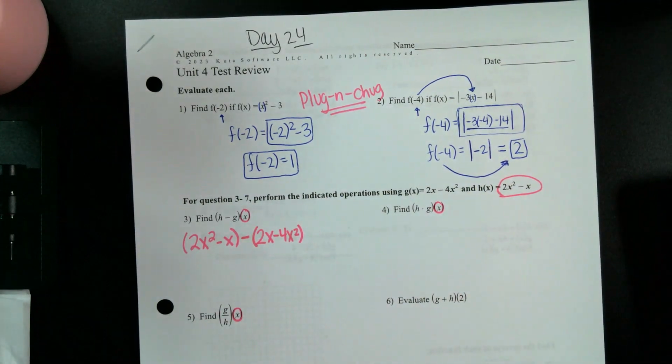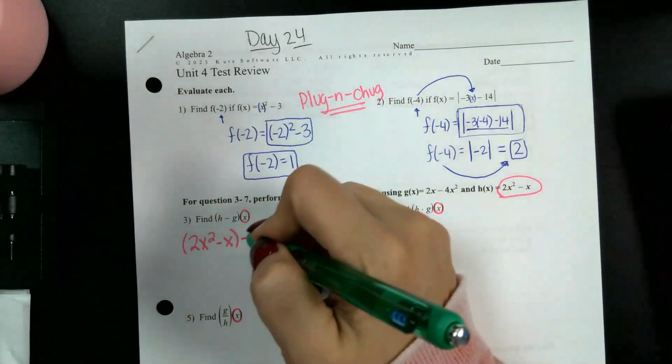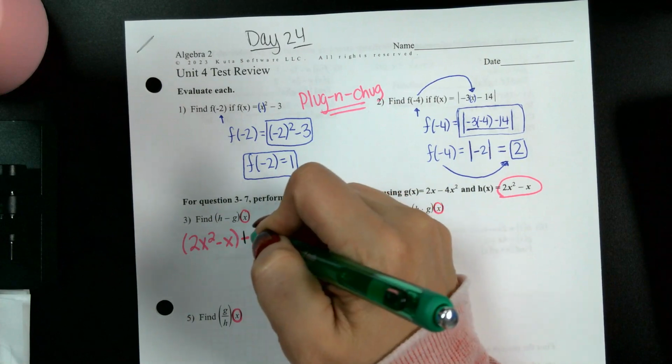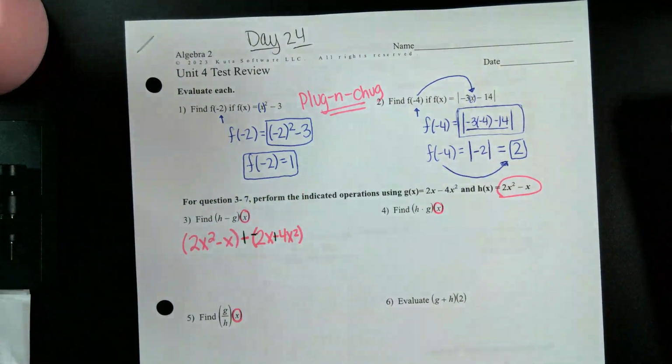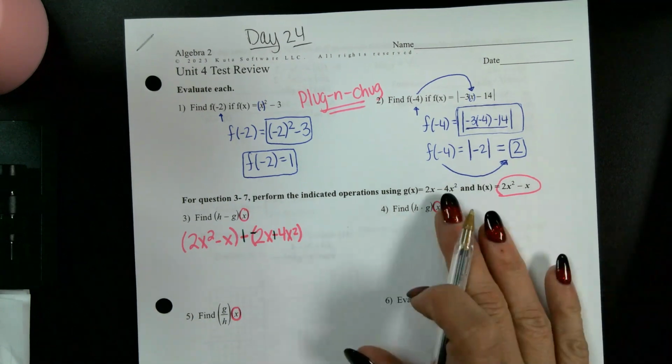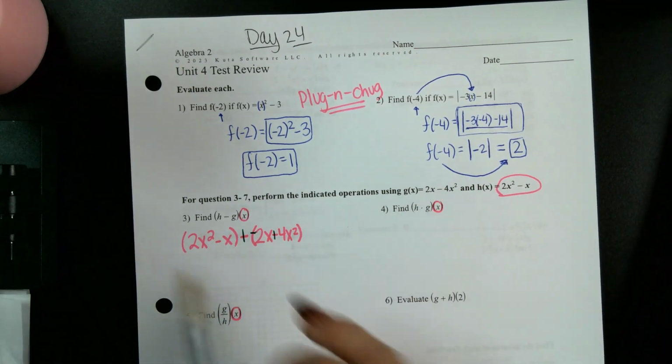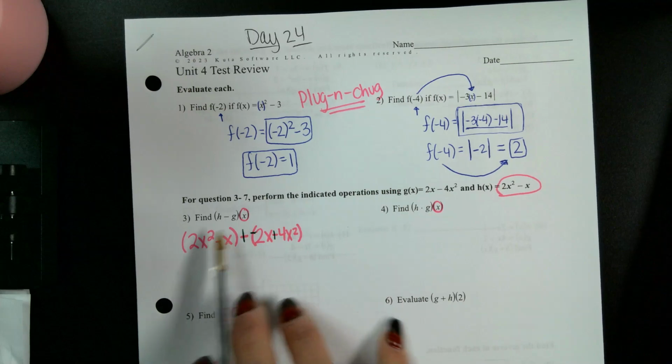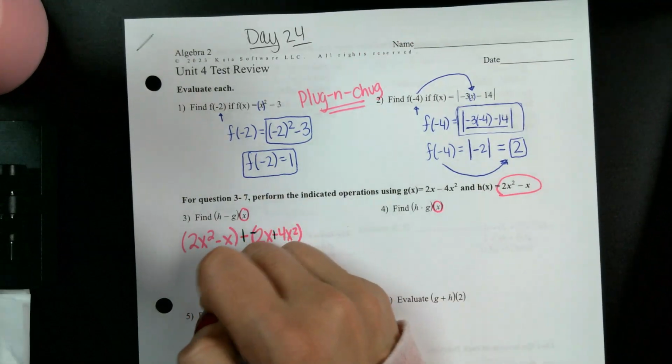What do we do every time we have subtraction? Keep, change, change. So keep, change, and then both of those change as well. And then you guys can combine like terms. So I have 2x squared plus 4x squared.